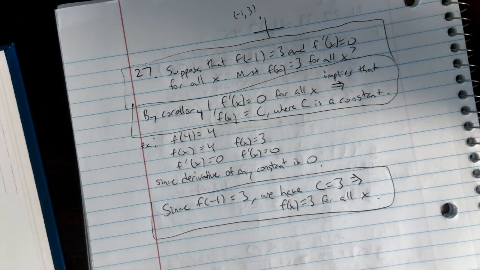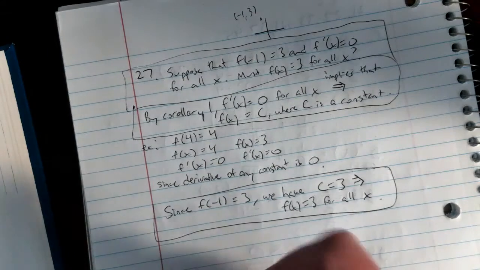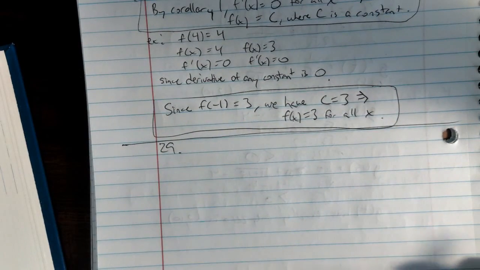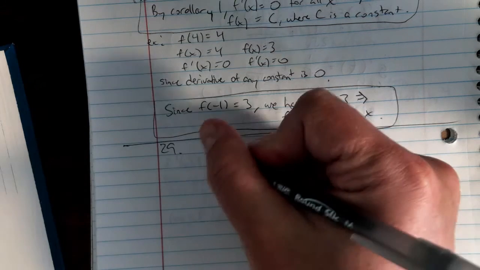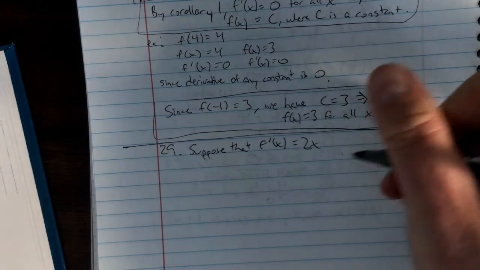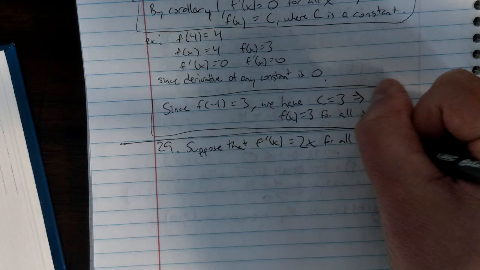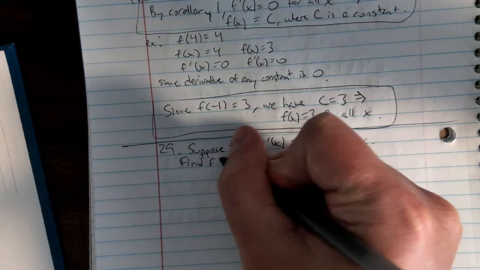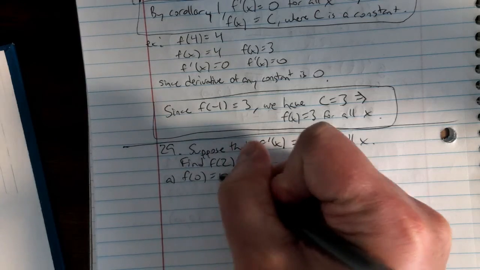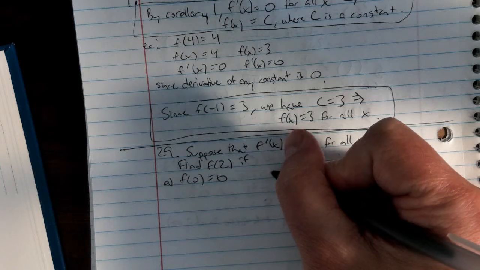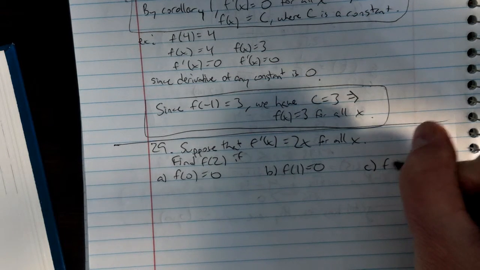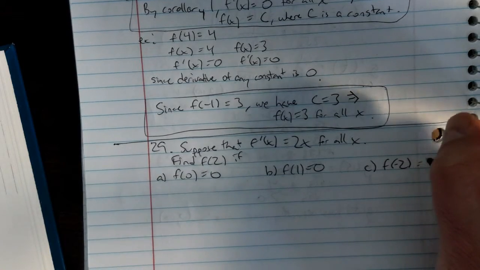Our next one is number 29, I believe. Let me just double check. Yeah, 29. And on 29, this one says, suppose that f prime of x equals 2x for all x. Find f of 2 if, and then there's three parts. The first one is a, which is f of 0 equals 0, and I'll show some work down below. And then b has f of 1 equals 0, and c has f of negative 2 equal to 3.